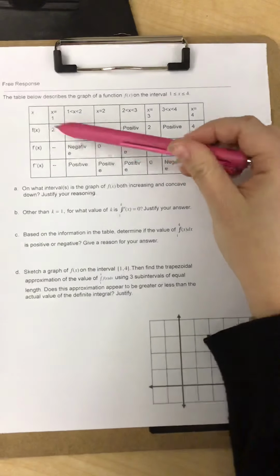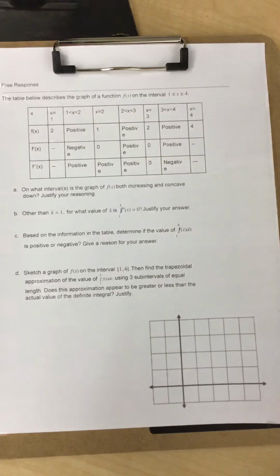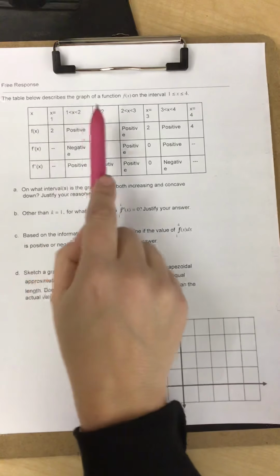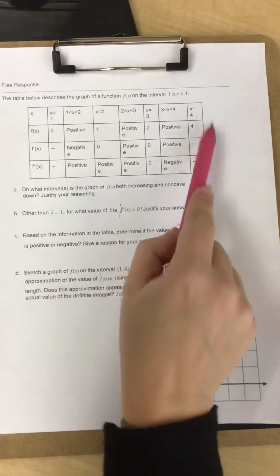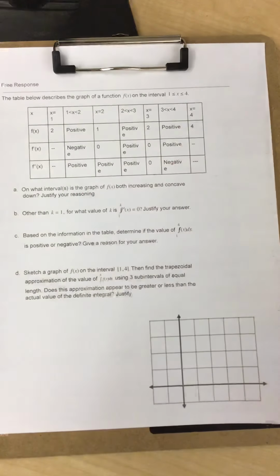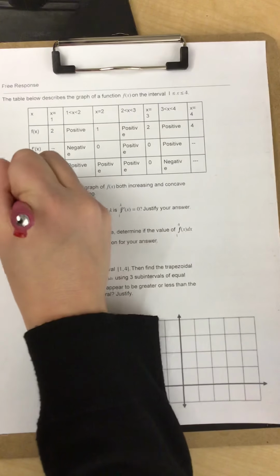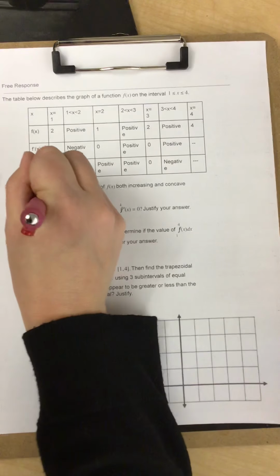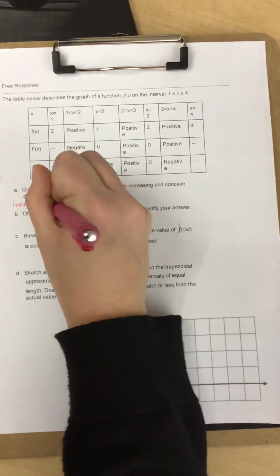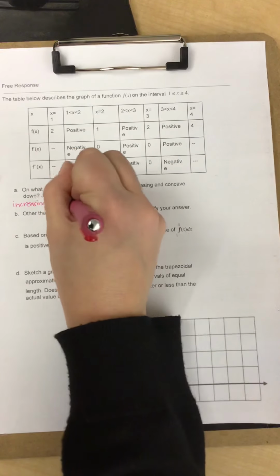So I've given you f prime and f double prime, and I gave you some values, 1, 2, 3, and 4, and then what's going on in between. So they want to know when f of x is increasing and concave down. Well, for f to be increasing, the derivative has to be positive.